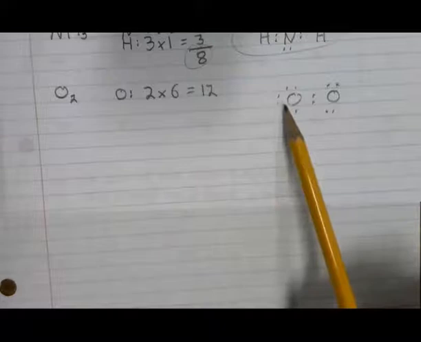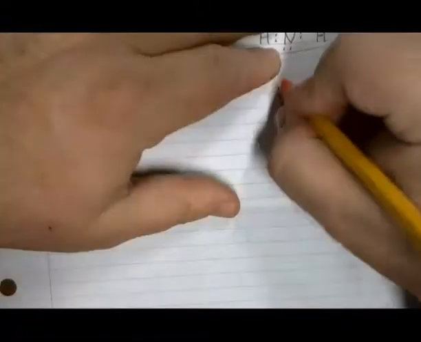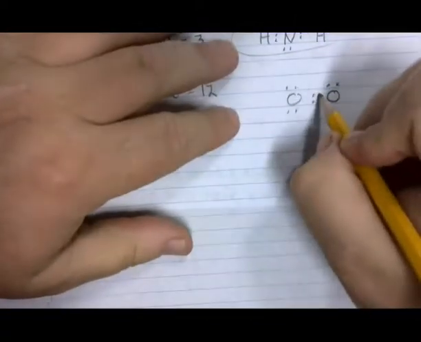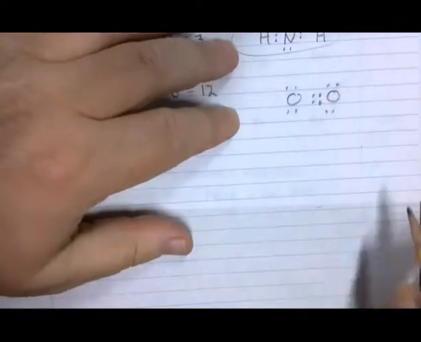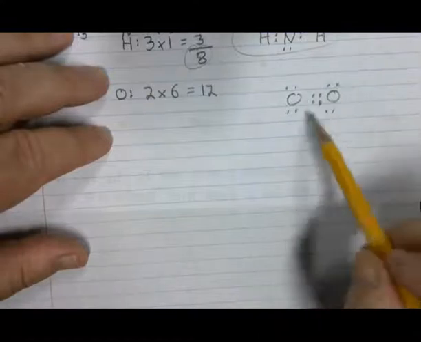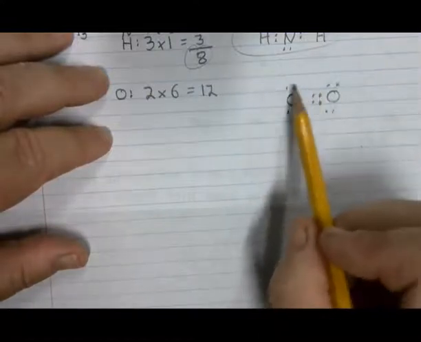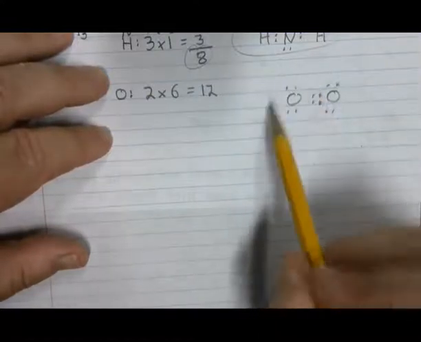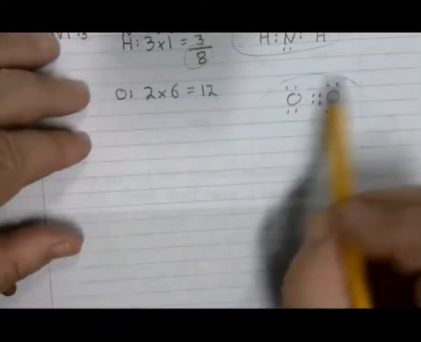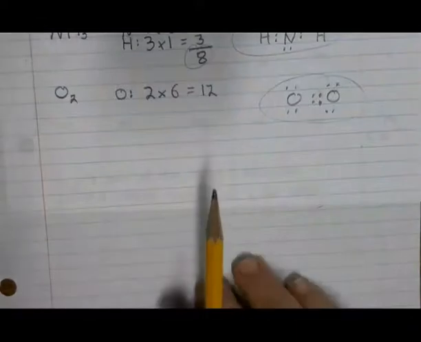So at this point, since we have the right number of electrons, anything we erase, we have to put down somewhere else. So what do we want to do? Let's take this one off. And where are we going to put it? Well, we want to give that other oxygen an octet, so let's put it in the middle. And this oxygen now has an octet. There's 8 electrons right there. This oxygen has an octet because they share these 4. There's 8 electrons. We now have a total of 12, so that's our diagram for oxygen.